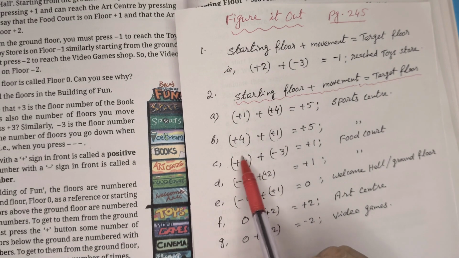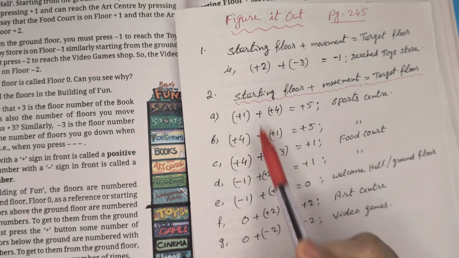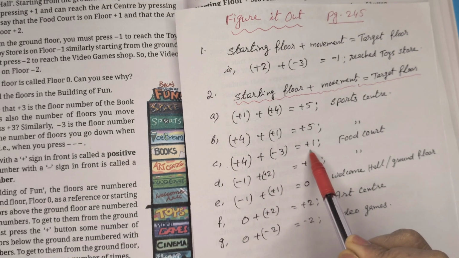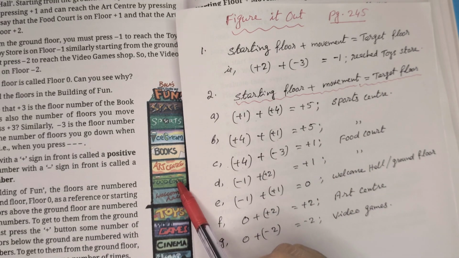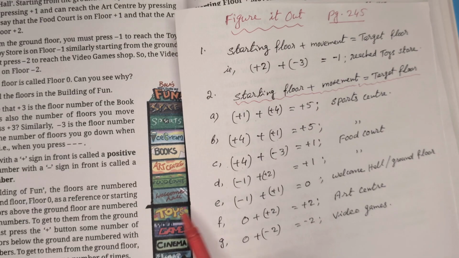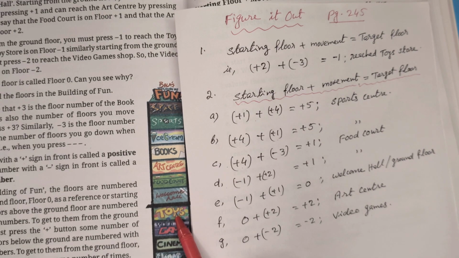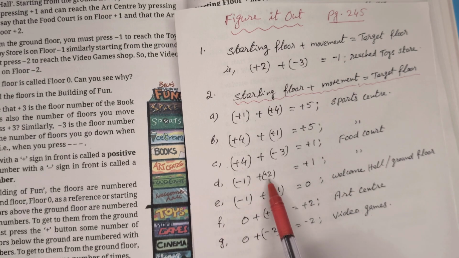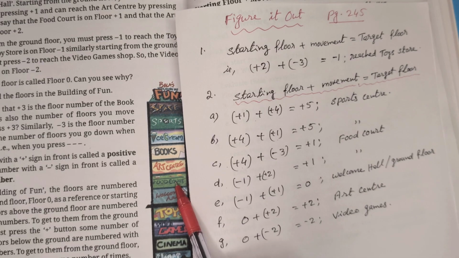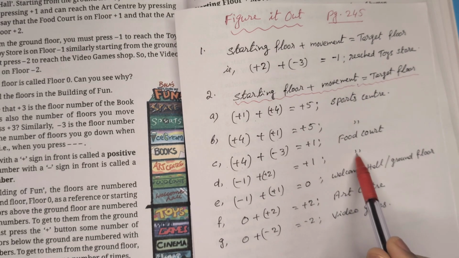C1. You start from the 4th floor and go down 3 floors. You will reach the first floor, that is the food court. Next one. You are already underground, that means -1 floor, the toys shop. From there, 2 floors up: 1 floor up is the welcome hall, and 1 more floor up is the food court. So you are reaching the food court.